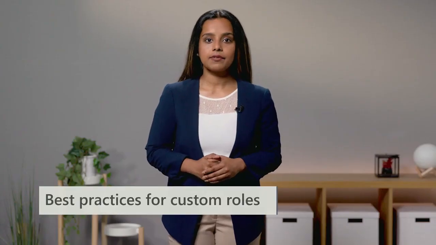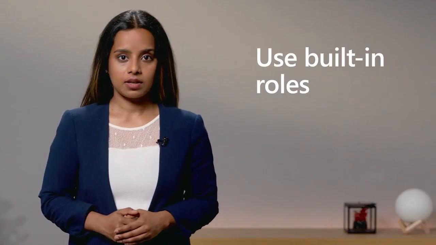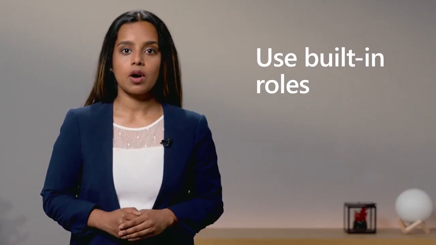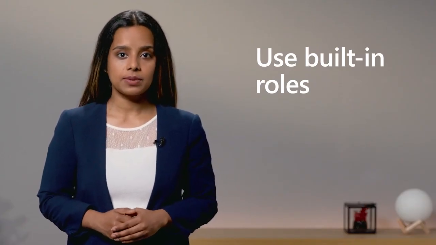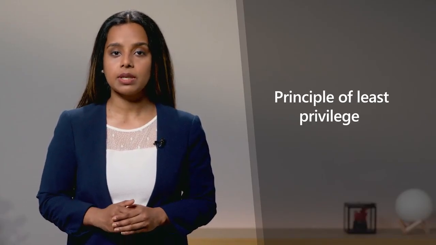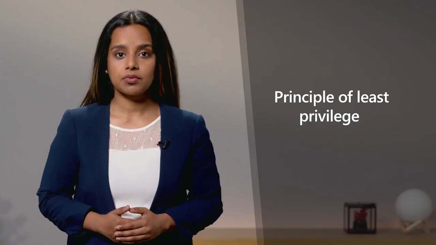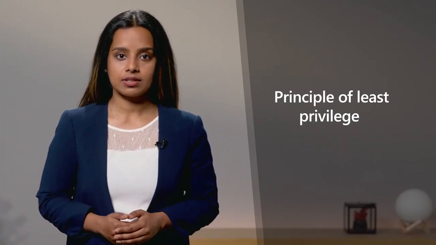Lastly, let's discuss a few of the best practices for implementing custom roles. Firstly, use built-in roles whenever possible. Built-in roles are designed to cover common scenarios and are regularly updated by Microsoft. Next, the principle of least privilege should be applied by only granting users the minimum permissions they need to perform their tasks. This reduces the risk of accidental or malicious changes.